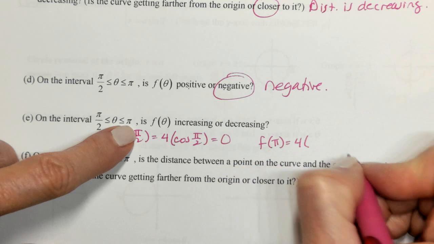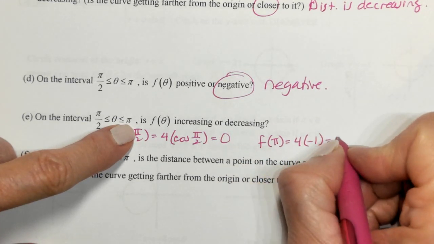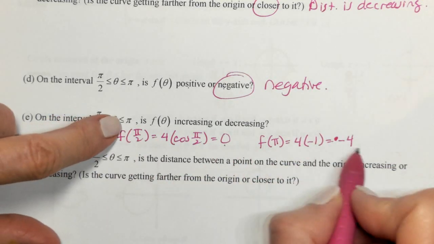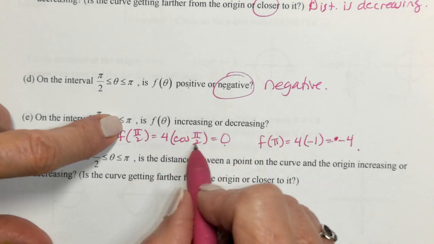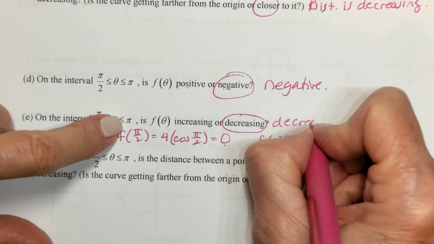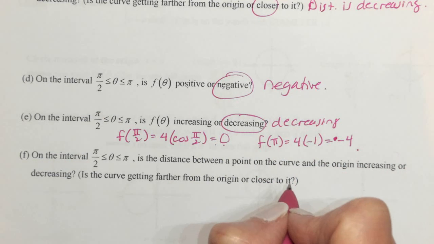F of pi is 4 cosine of pi. Cosine of pi is negative 1, so that's negative 4. We're going from 0 to negative 4, so r has to be decreasing.